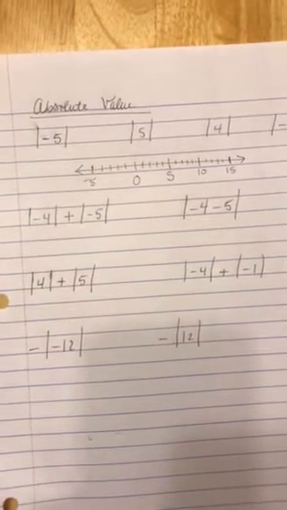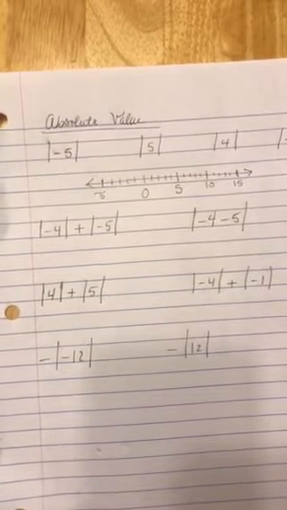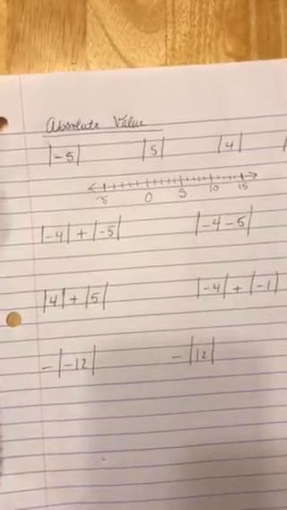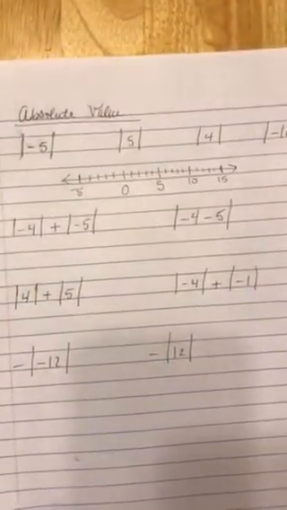This lesson is all about absolute value. Absolute value is simply how far away from zero a specific number is. So it's the distance between the number and zero. These lines right here are simply a mathematical way of saying absolute value.